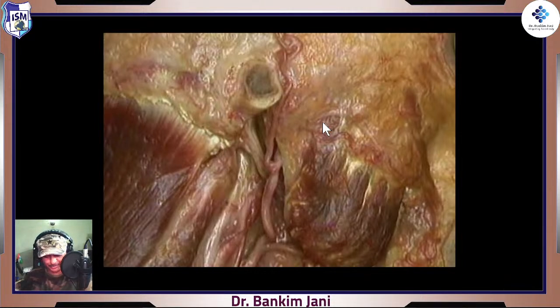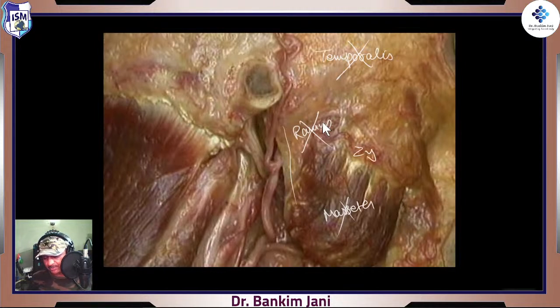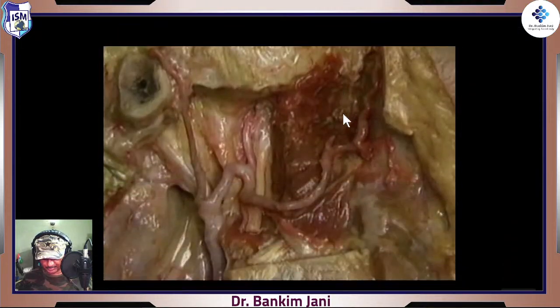So we remove all the structures which are coming over here, right? This is the masseter, so we'll remove the masseter. Over here is the temporalis region, the temporalis muscle, so we'll remove this temporalis also. Then there would be the mandible. This one would be the ramus of mandible, so we'll remove the ramus of mandible. Then there would be the zygomatic arch. We remove that also. So all those things once we remove, right?